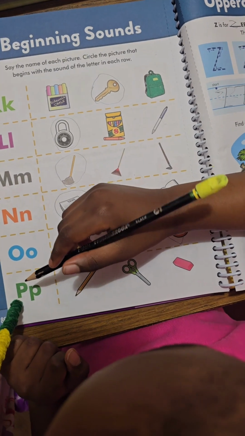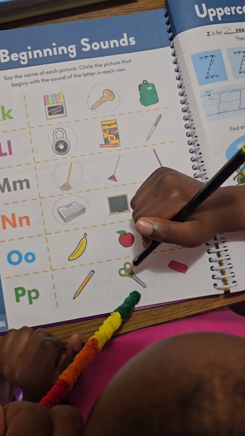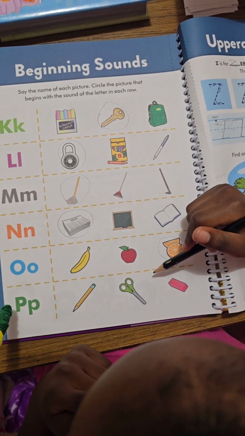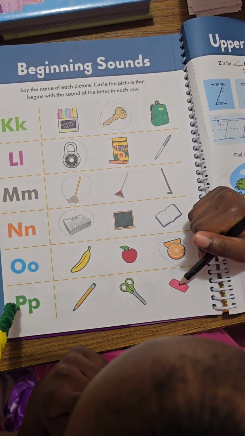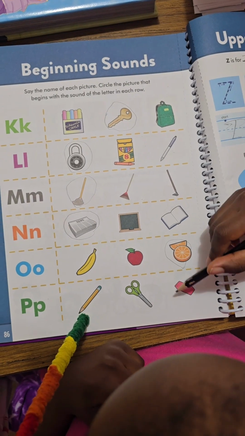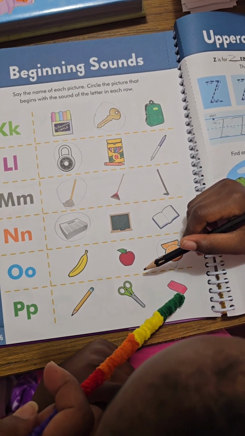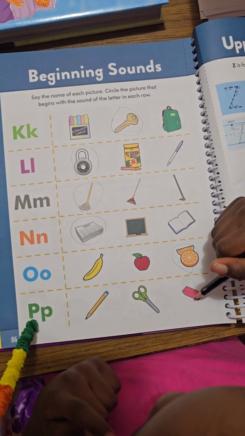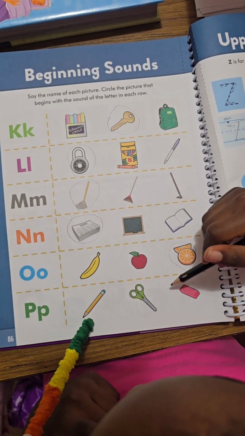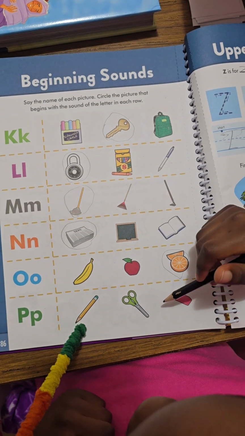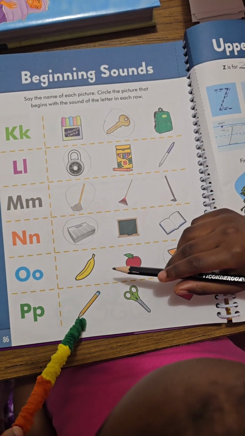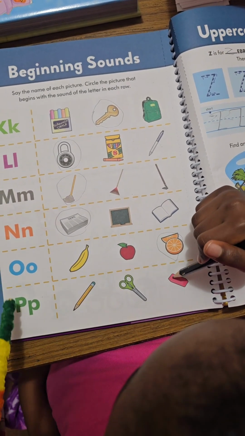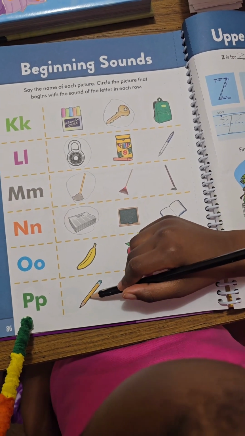All right. Then you got P. Pencil, scissors, eraser. Which one begins with P? P makes the P sound. What is this? A pencil. What's this? Scissors. Eraser. Which one begins with the P sound? What does pencil begin with? P. Pencil. All right, what is this? Scissors. And what is this? Eraser. Which one begins with P? Makes the P sound. This. Okay.